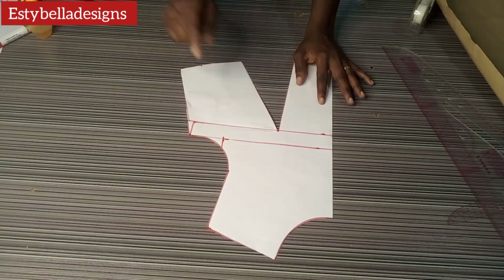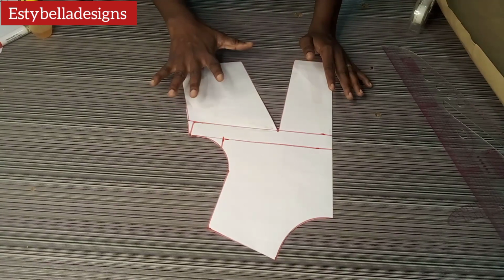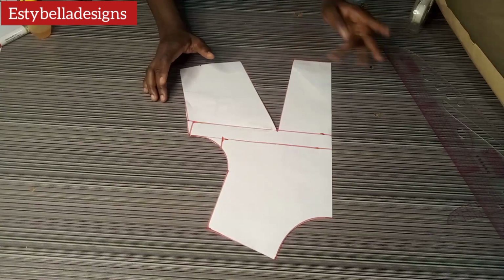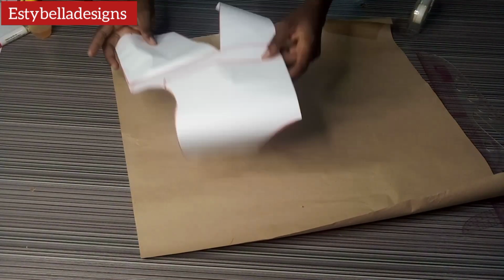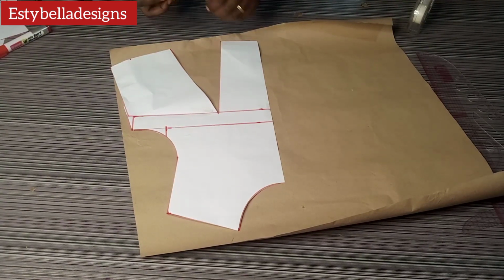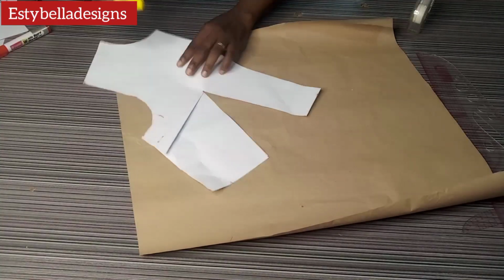Okay, so after transferring your bust dart to your waist dart, let me teach you how to transfer it to fabric. If you want to transfer to fabric, the first thing you do is to bring another paper. Let's say a brown paper. Then you place this pattern on it. Then what we want to do is to make sure we can cover up this dart so that when we are transferring it, it will be easy.